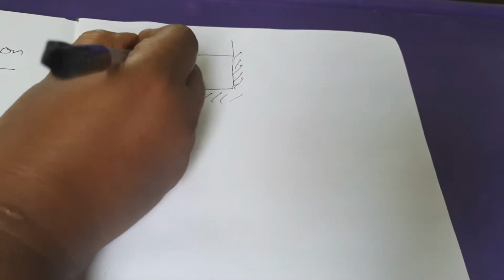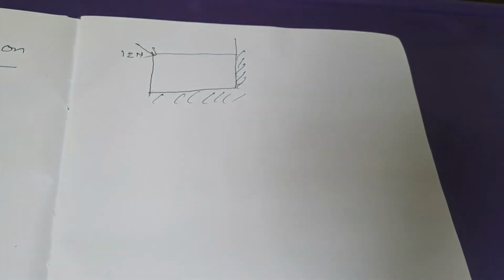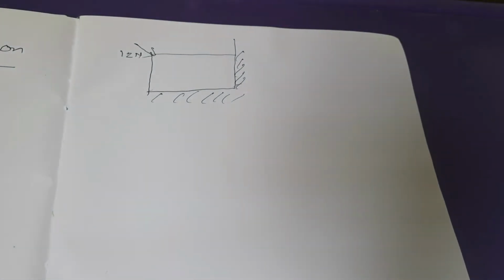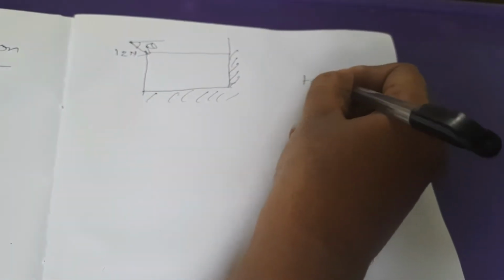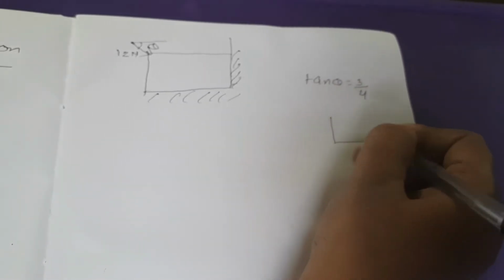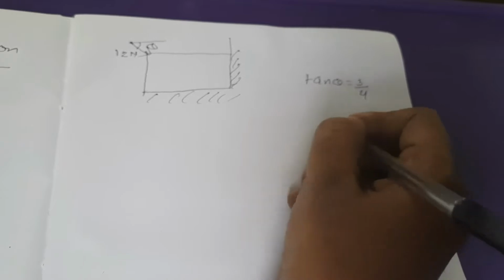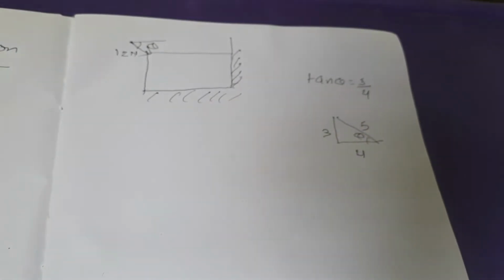Here 12 newtons force is acting on it, at an angle theta with the horizontal. Tan theta is given as 3 by 4. When you know the tan theta value, we can find sin theta and cos theta also. With 3 by 4, the hypotenuse is 5. We have to find both N1 and N2.